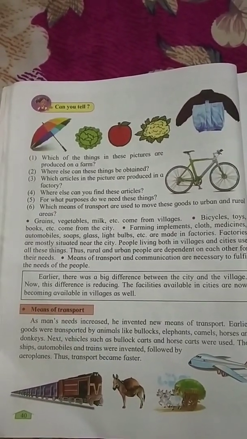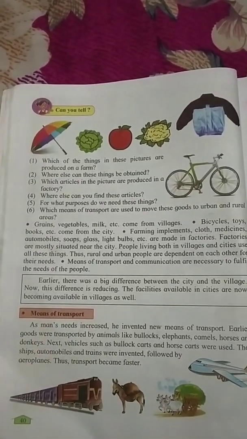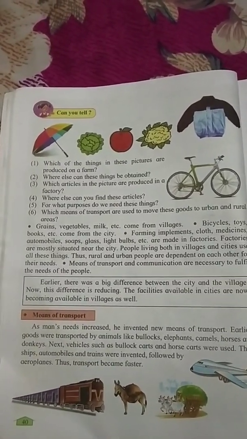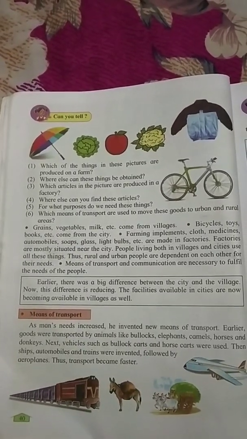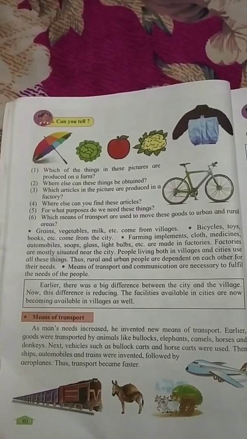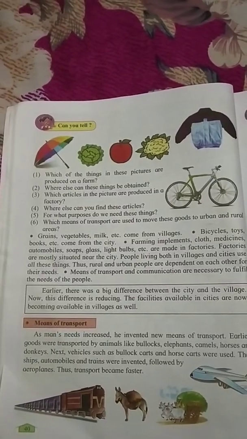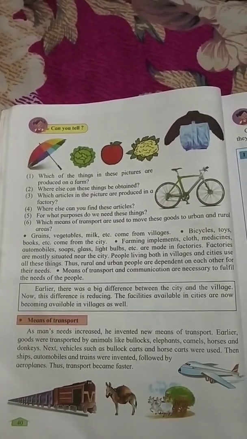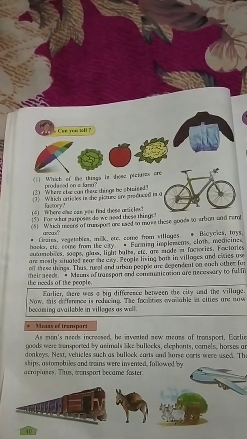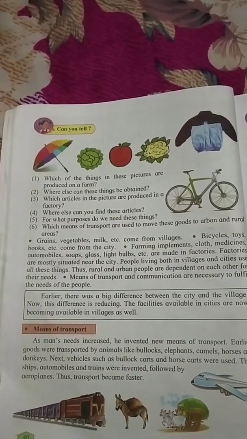So children, first try to understand that we can get many things from the villages which are not available in the town, and many things we get from the town which are not available in the villages. So we need to transport from both sides. We need to transport the things which are available in the village to the town, and the things which are available in the town we need to transport into the village. Correct. Bicycles, toys, books, these things come from the city.